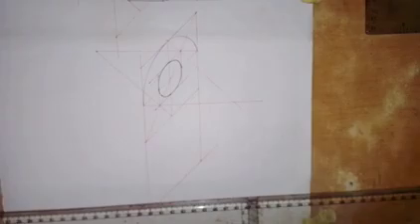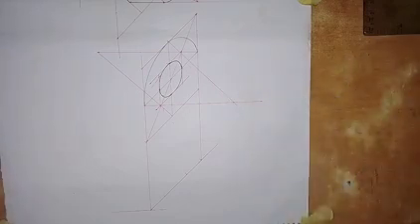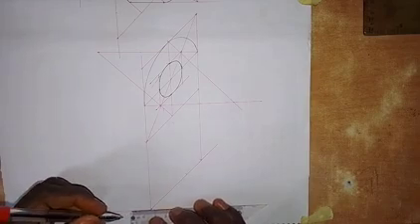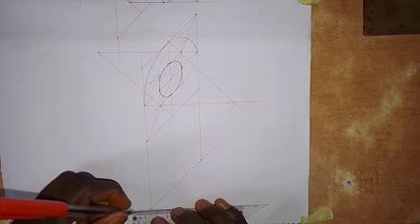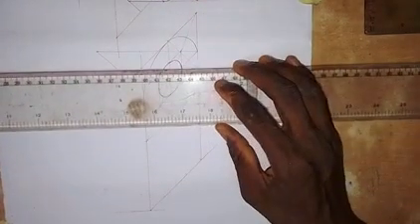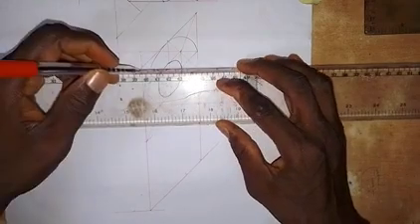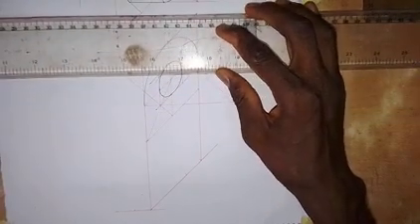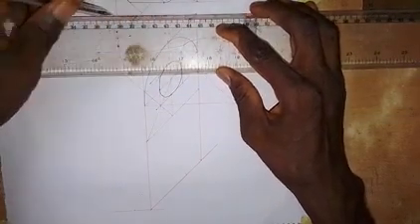Okay, so the next thing that we are going to do, let's get the thickness of this thing. So the thickness is 15 millimeters. So I'll come down here, take a measurement of 15 millimeters on this horizontal line. So this is 15 millimeters here. Then I'll come here. I need to draw a horizontal line from this point, and then we come here. So we draw a horizontal line from this point.